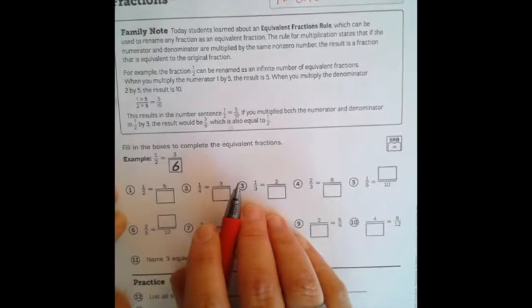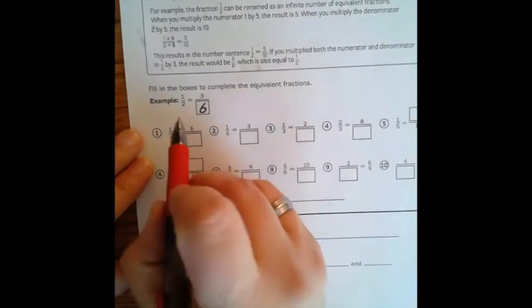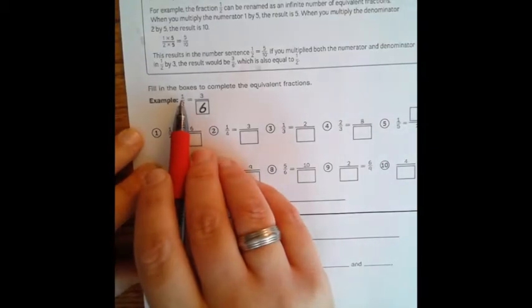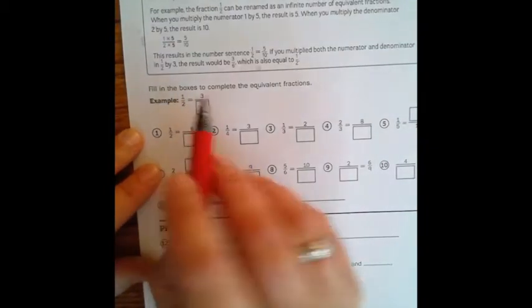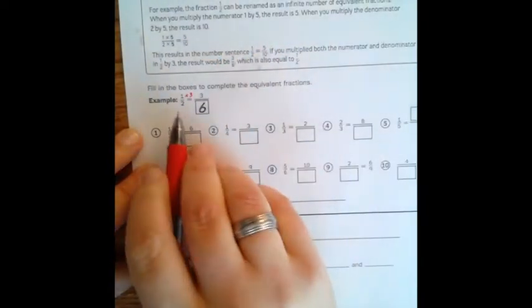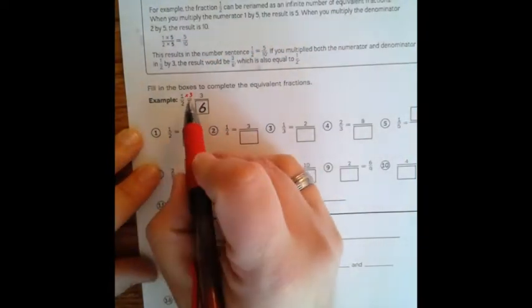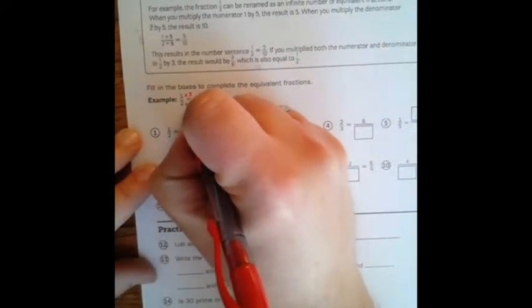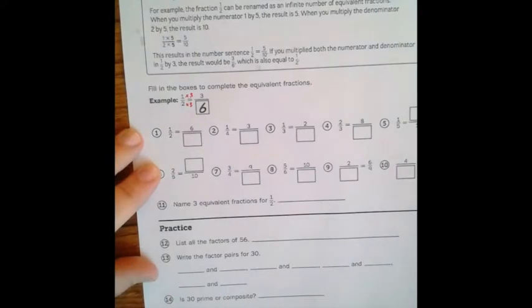So again, let's look at our example down here where we have 1/2 again. And to go from 1 to 3, you have to multiply the top by 3. So 1 times 3 is 3. So whatever you do to the top, you got to do to the bottom. So if we go 2 times 3, that equals 6.